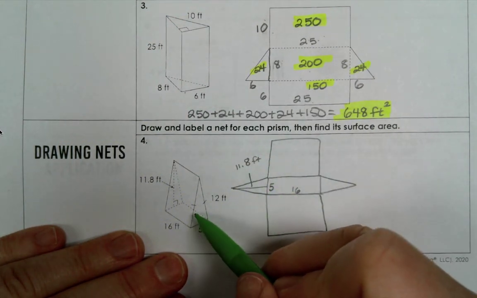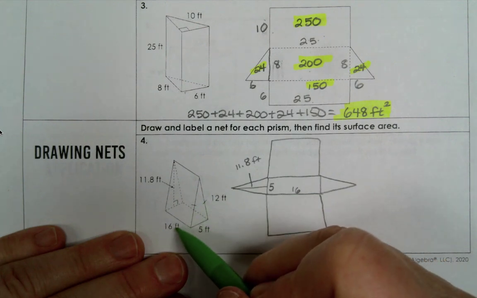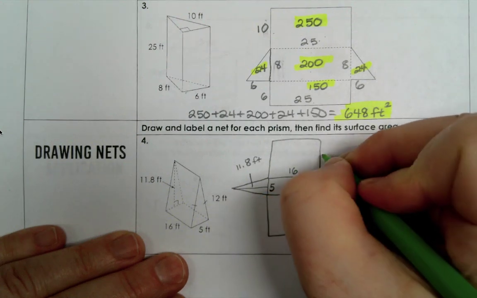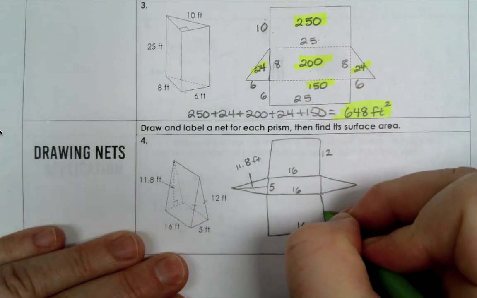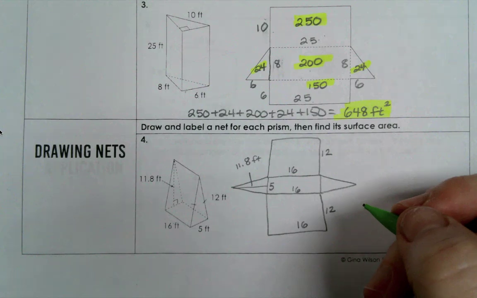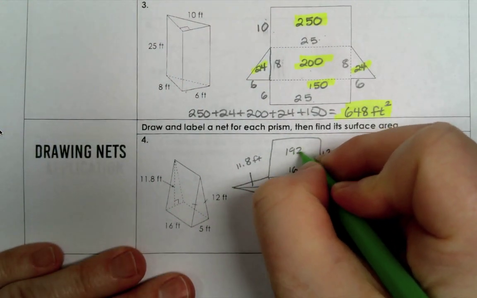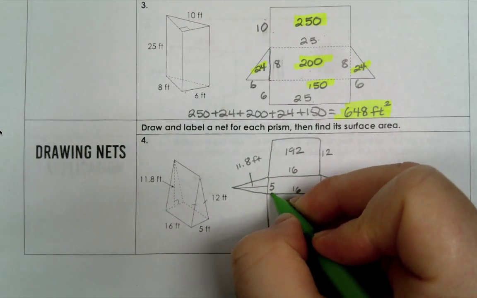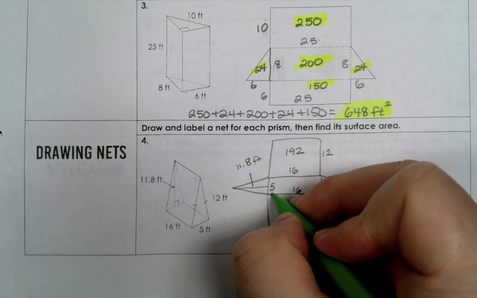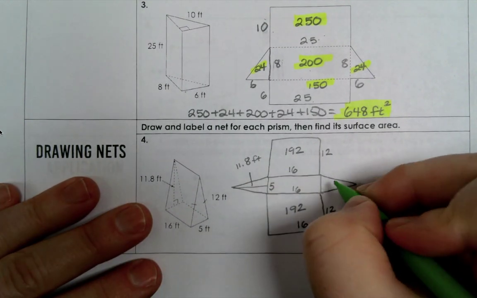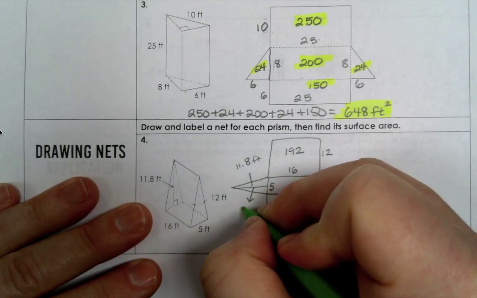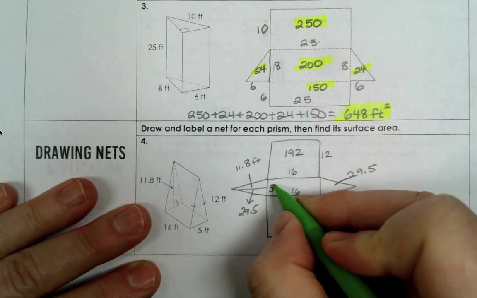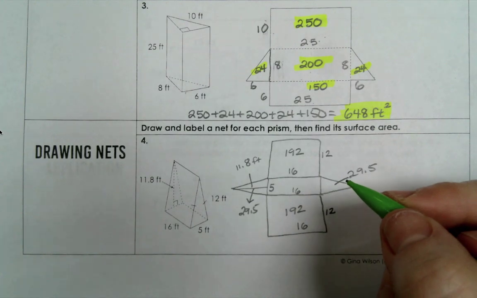And then these two are congruent, so my 2 rectangles here are 16 by 12. 16 times 12 is 192, 192. 11.8 times 5 divided by 2, these two are 29.5, 29.5, and then my base, 16 times 5, is 80.